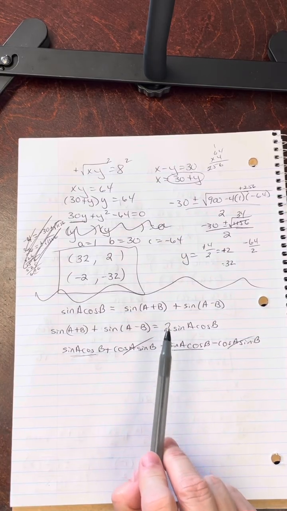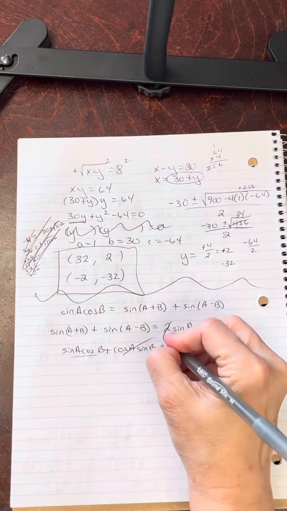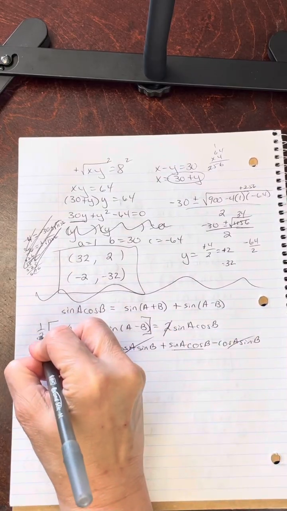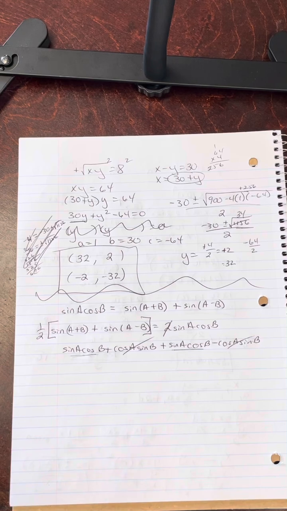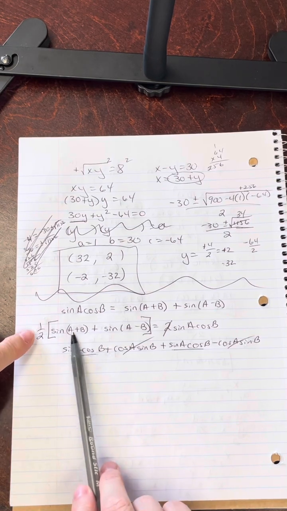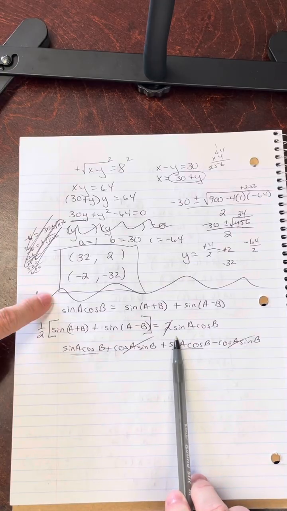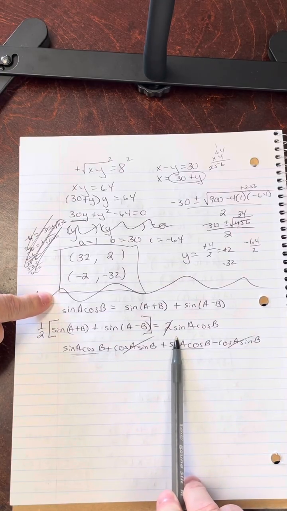So I'm going to divide both sides by 2, which means multiplying by a half. If I put the addition of these two together and take half of it, I get the sine A cosine B that they're looking for.